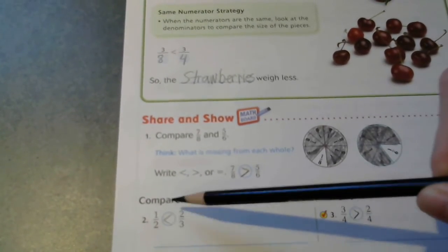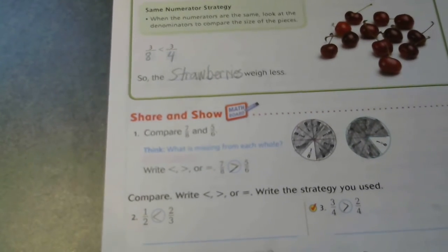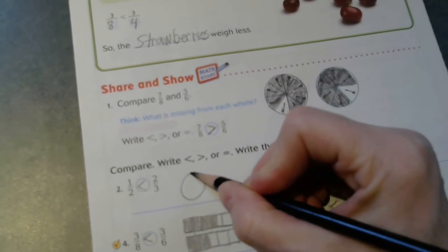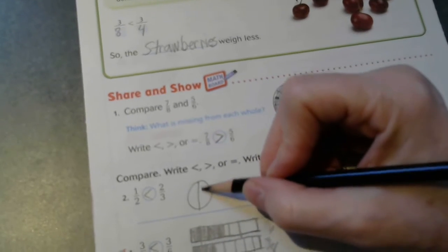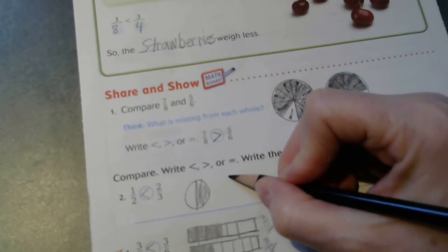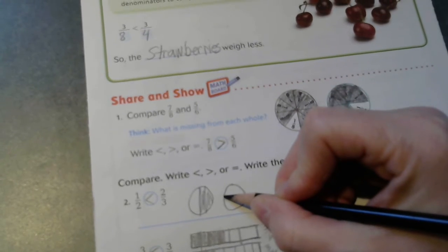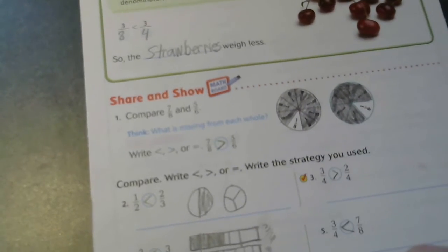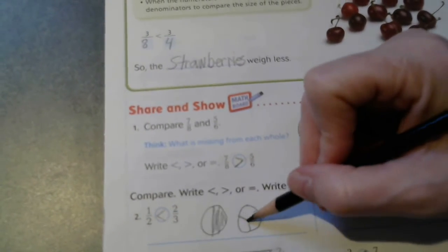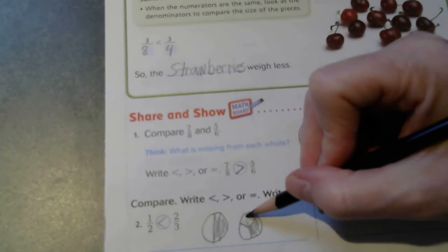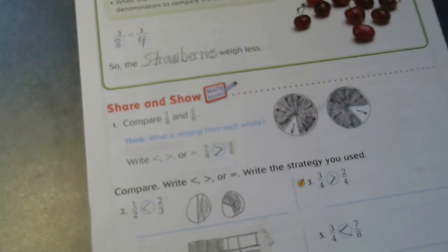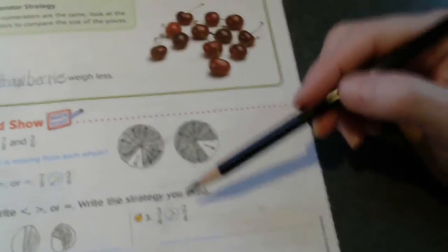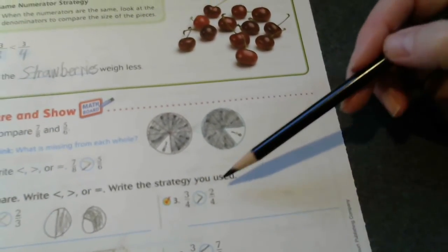1/2 is less than 2/3. Well, if you take 1/2 of a piece of pie, that's this much, and you have another piece of pie the same size, and you cut it into thirds, and you take 2 of those thirds, you can easily see that 1/2 is less than 2/3. Now, the next one says 3/4 and 2/4.